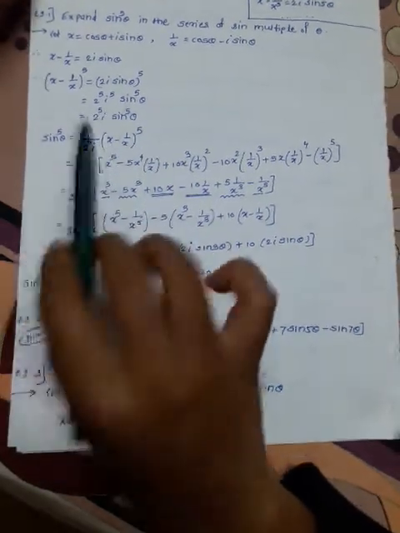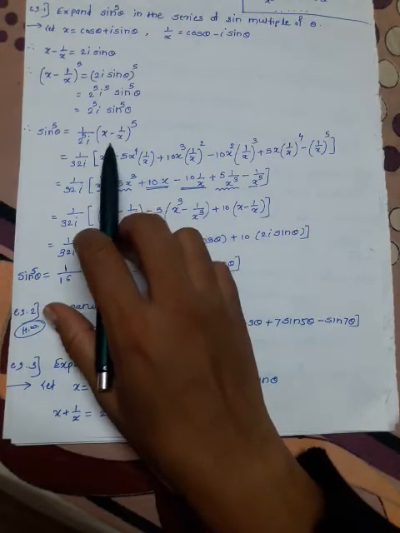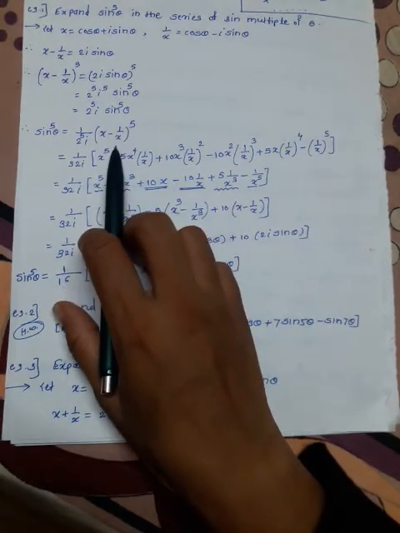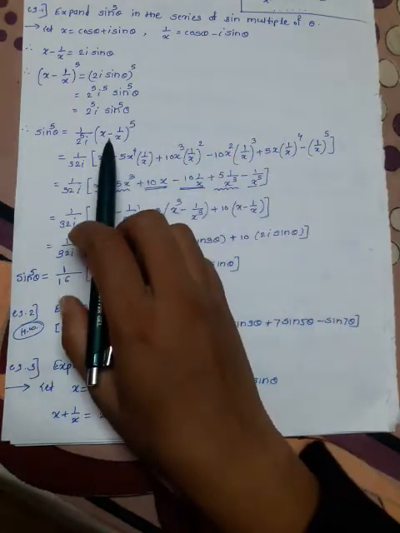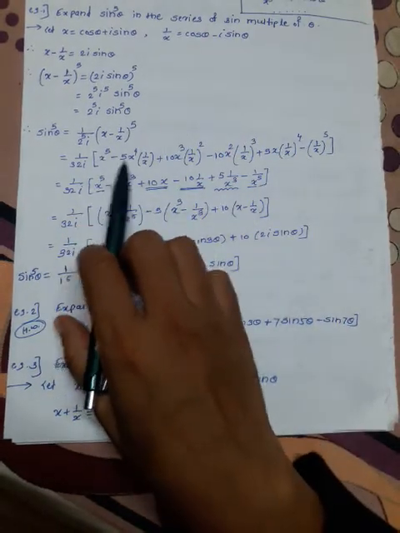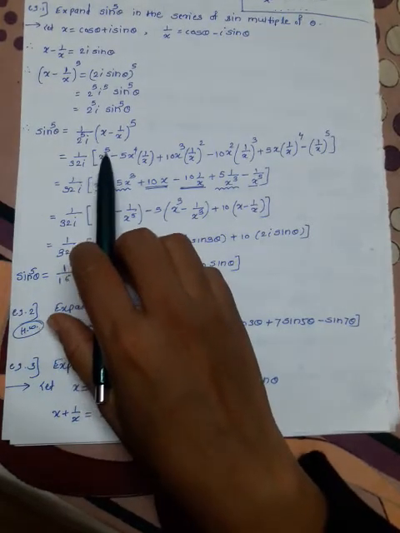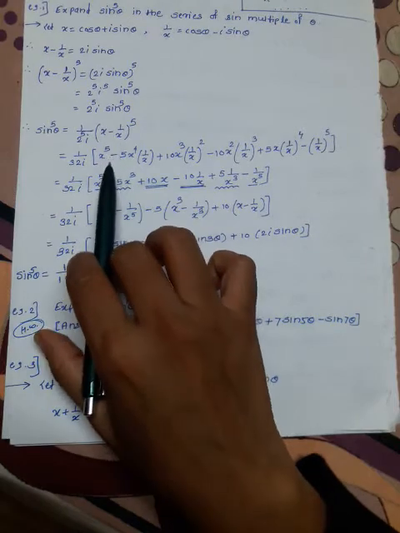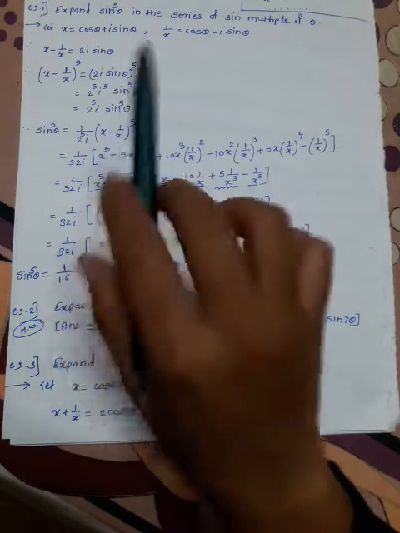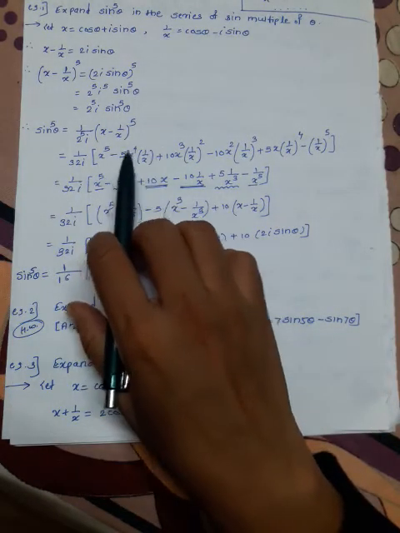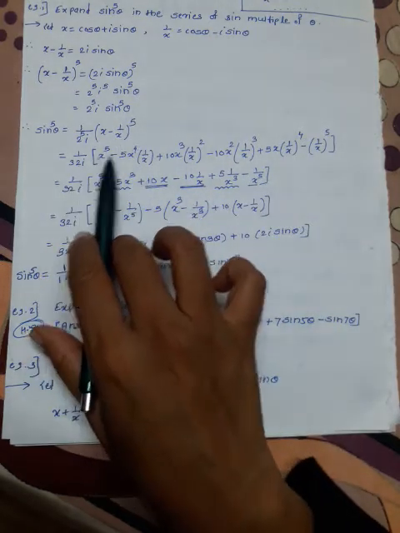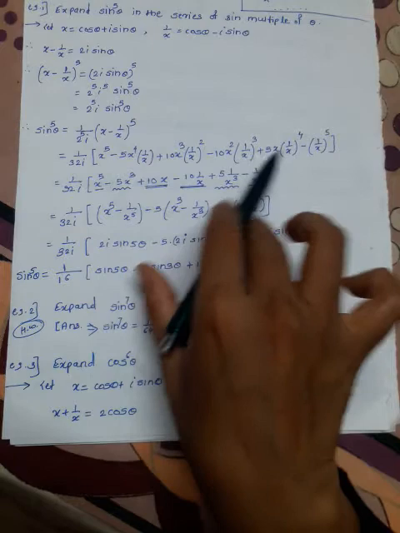Now using Pascal's triangle we have to expand this, that is a minus b raised to 5. In Pascal's triangle, for minus you just put alternating plus and minus signs. The first term is a raised to 5, that is x raised to 5. The second term is minus, because minus is the sign there, 5 in Pascal's triangle for a plus b raised to 5. The fifth row is 1 5 10 10 5 1.